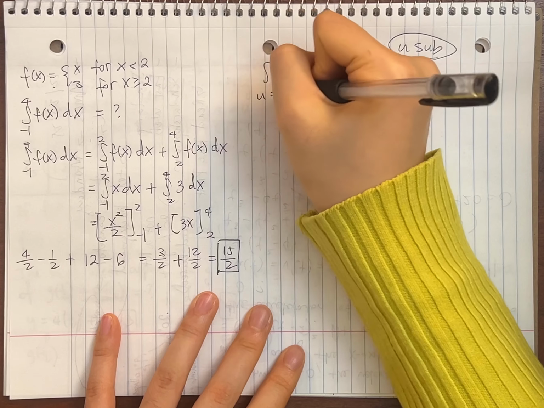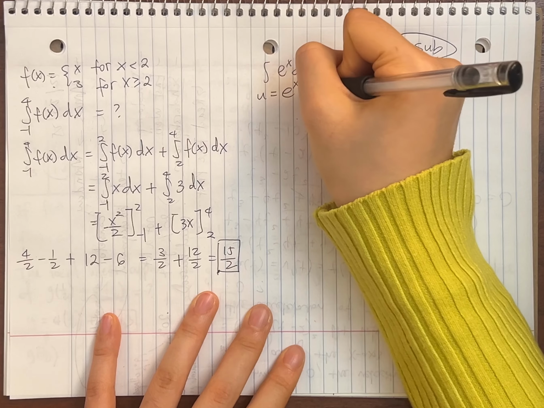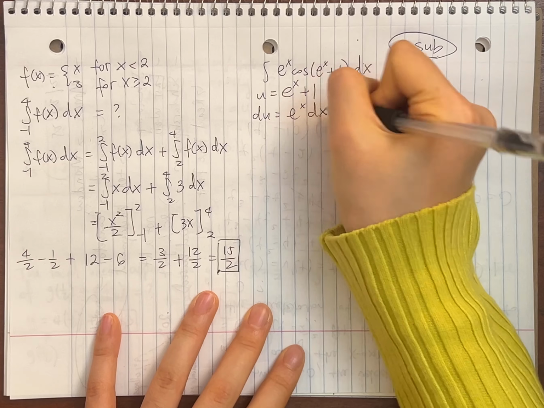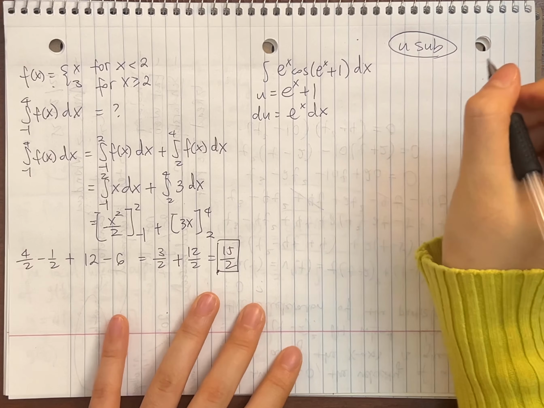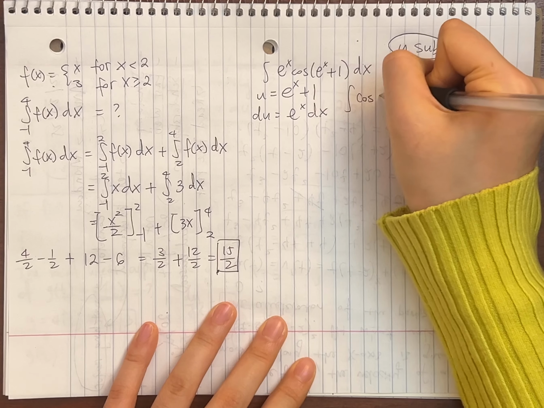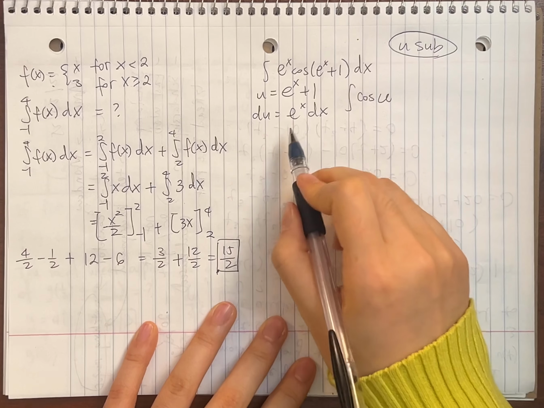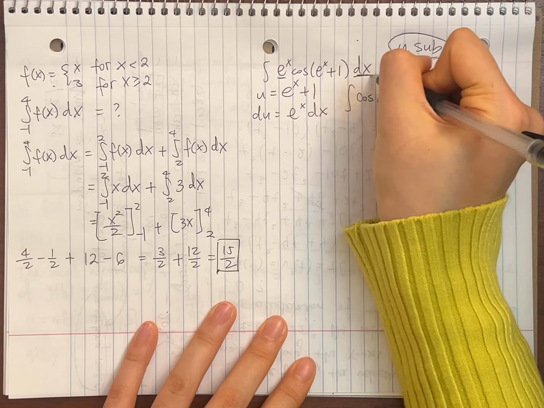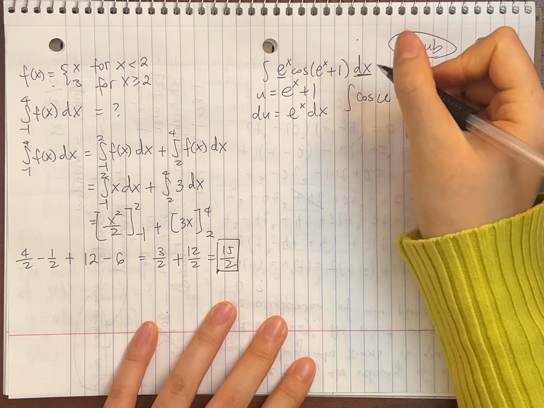We can make u equal to e to the x plus 1, so du will be e to the x dx. So the original integral will be this, because e to the x dx will be replaced in here, right? This and this can be replaced with du.